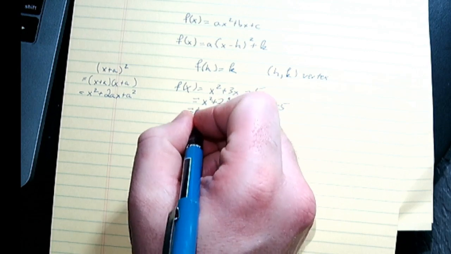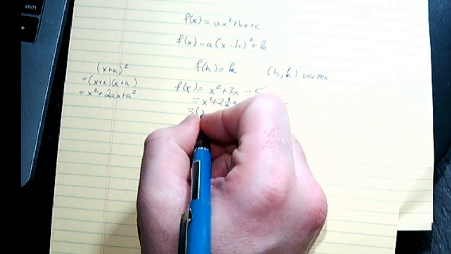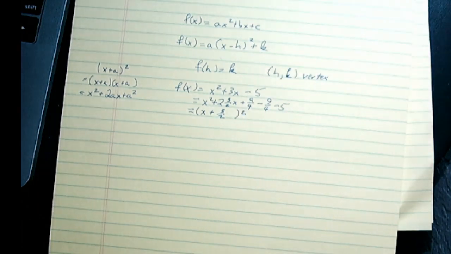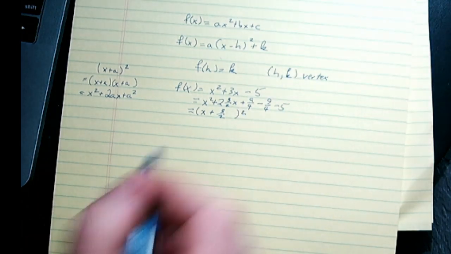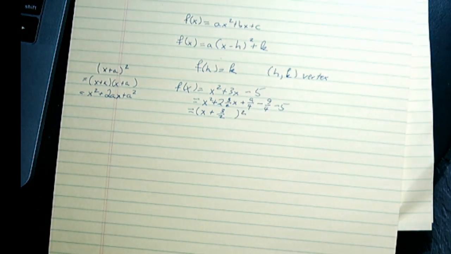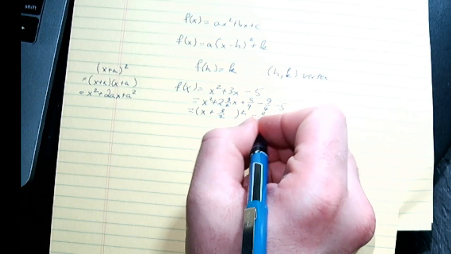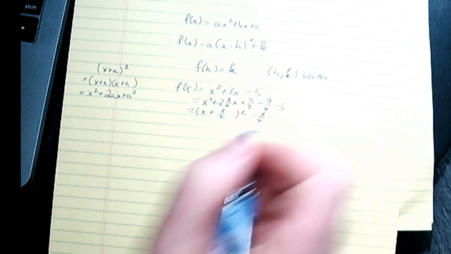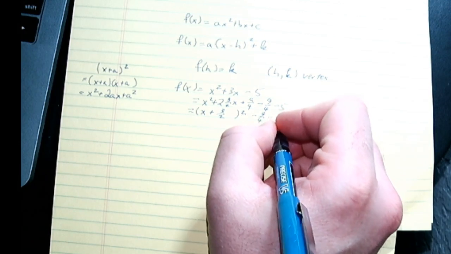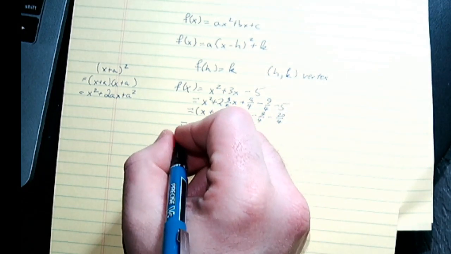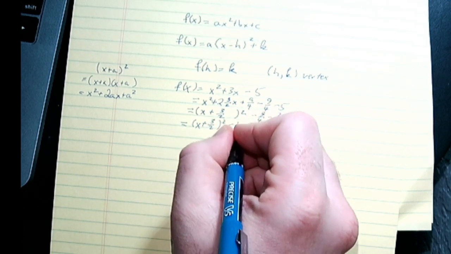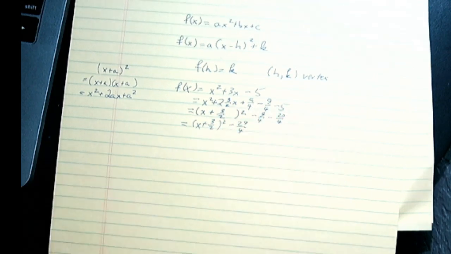Because now I can take those first 3 terms and say, well, that's great. That's x plus 3 halves, quantity squared. And what's left over is minus 9 quarters minus 5. Well, minus 5 is just minus 20 quarters, because 20 divided by 4 is 5. So this is x plus 3 halves quantity squared minus 29 quarters. And now I'm in vertex form.